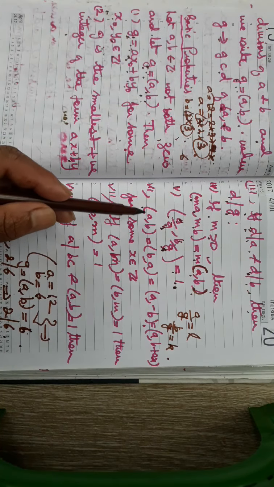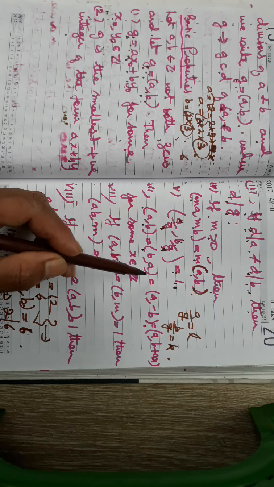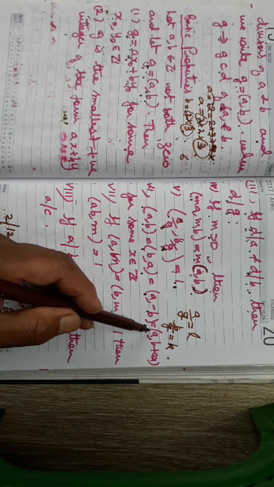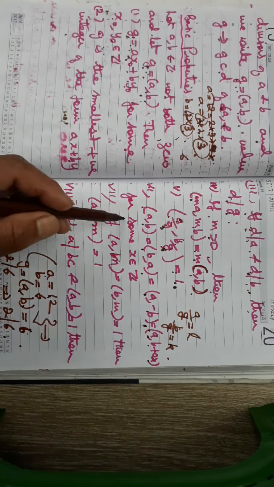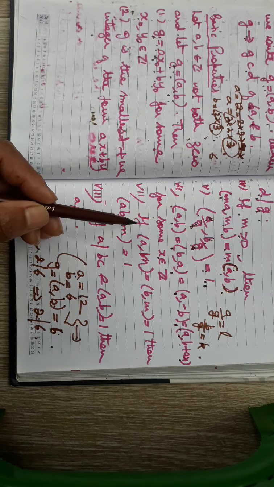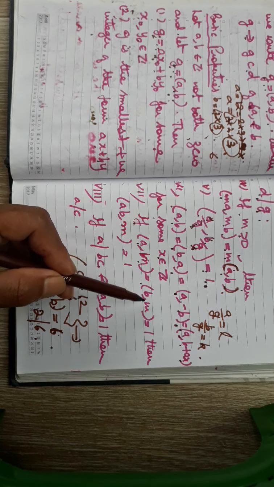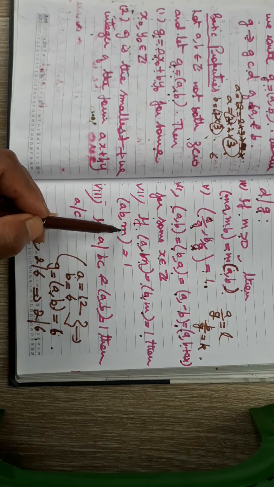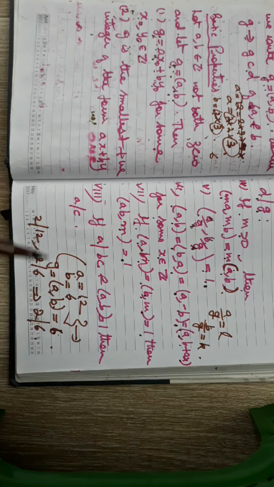Now, the GCD of A and B is the same as the GCD of B and A, is the same as the GCD of A and A minus B, is the same as the GCD of A and B plus AX for some X. All this will be discussed in Unit 1. And if the GCD of A and M is equal to the GCD of B and M equal to 1, then the GCD of AB with M will also be equal to 1.